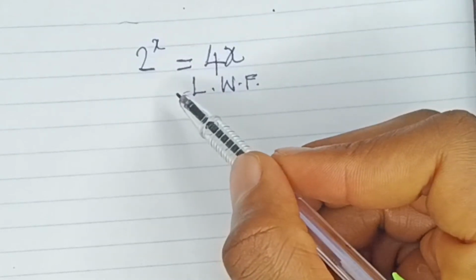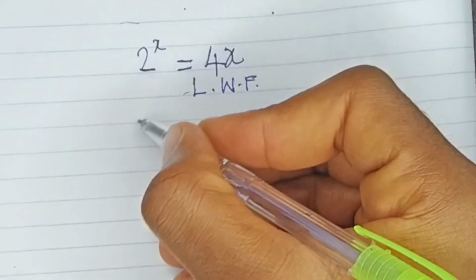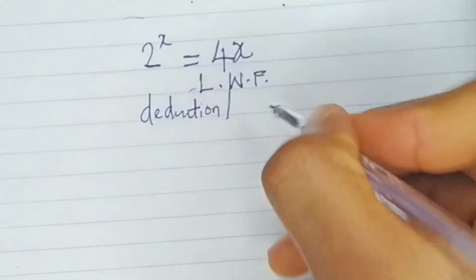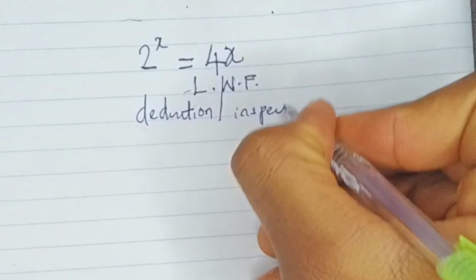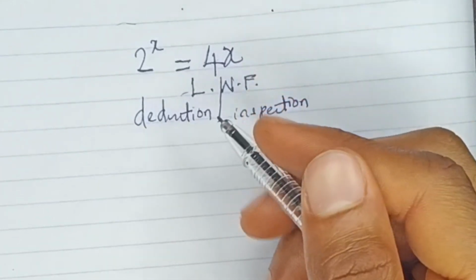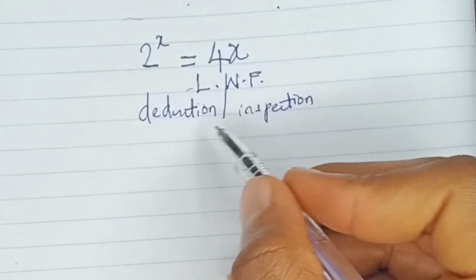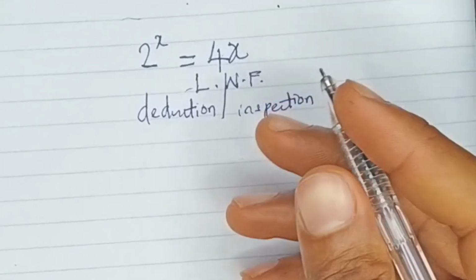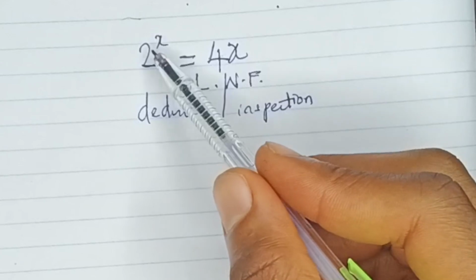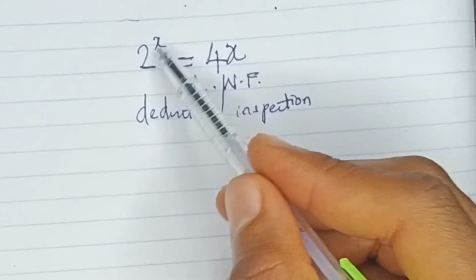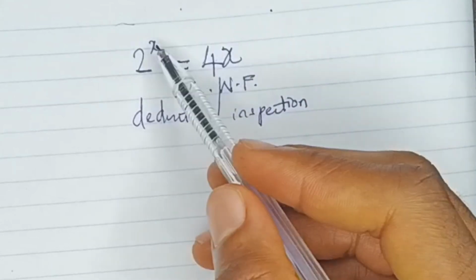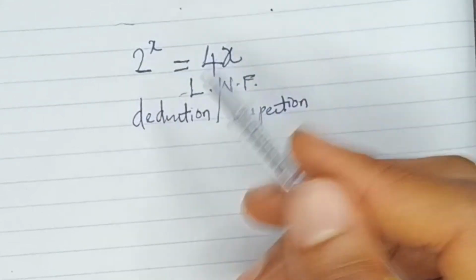But for now, let's use a formula I choose to call the deduction or inspection formula. Whether you call it the deduction or the inspection formula is basically the same thing. Now, how do we do this? We can inspect, so you can try to put in little numbers like 0, 1, 2, 3, 4, and their negatives as well. But we can also do something else.